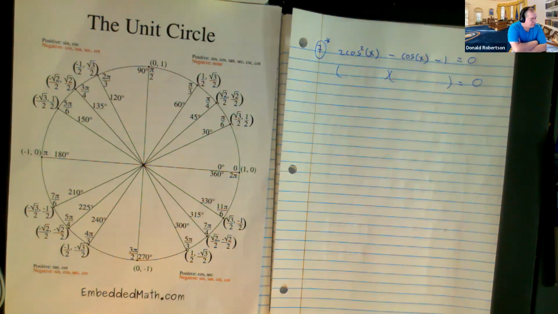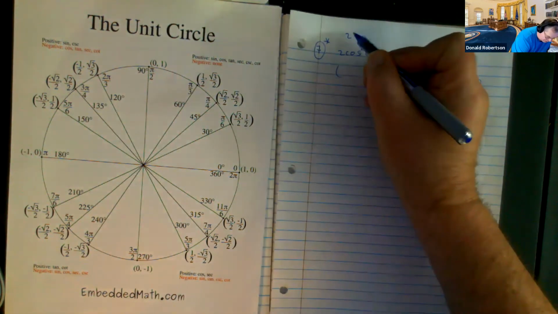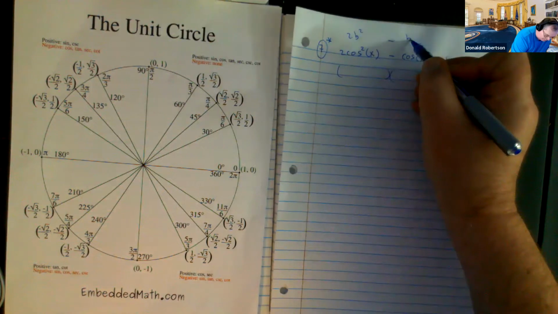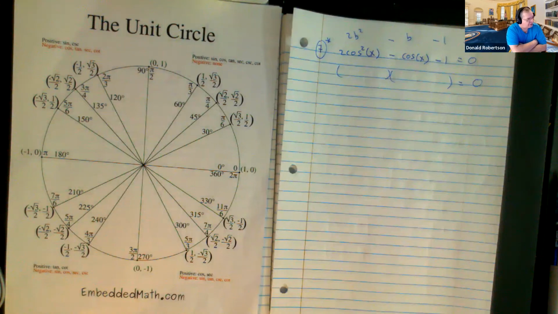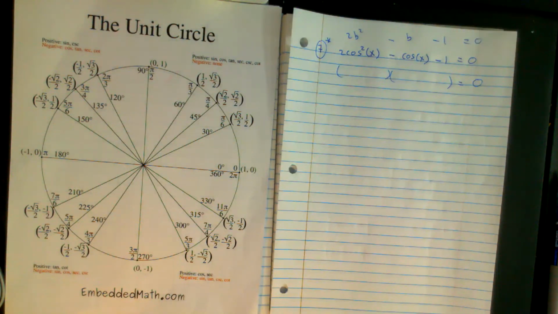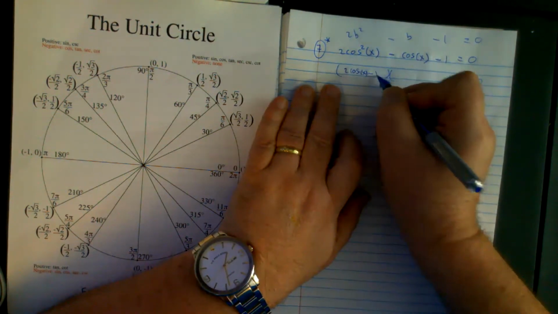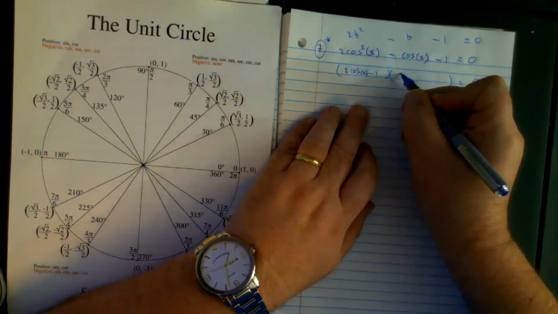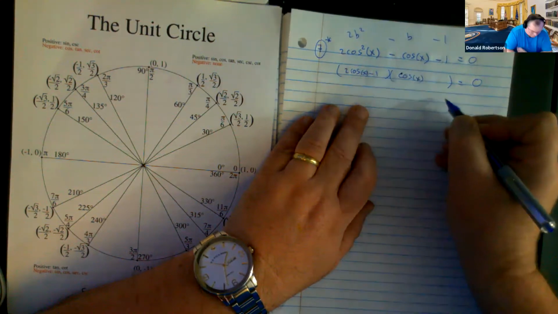Go for it. No matter if you're wrong, just have a bash at it. What do you think it might be? If it helps you, how about 2b squared, take away b, take away 1 equals 0? I know it's not quite the same, but algebraically it's very close. Is it 2 cosine minus 1 in the first bracket, and then cosine plus 1 or something? You're darn close.